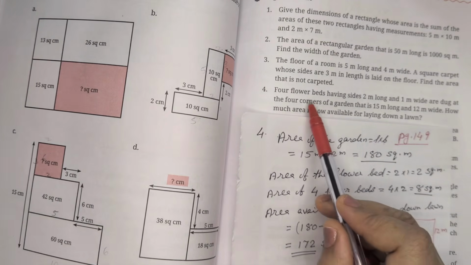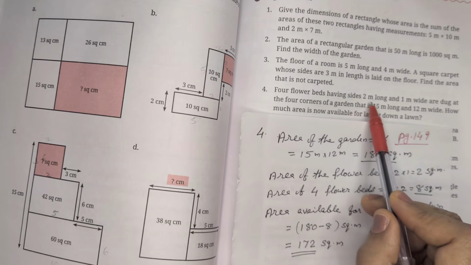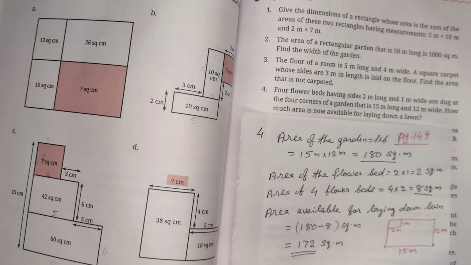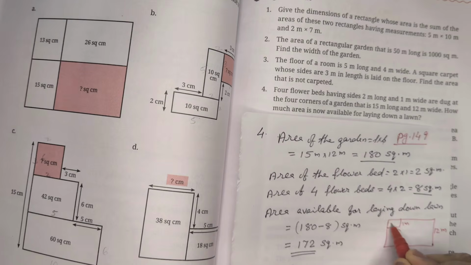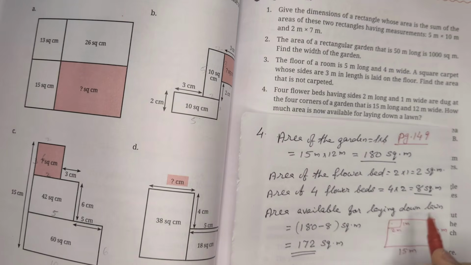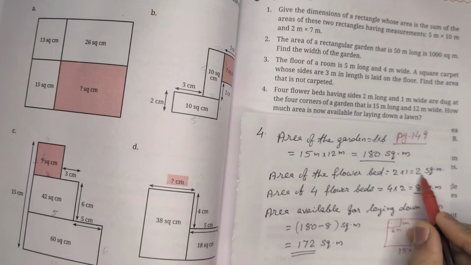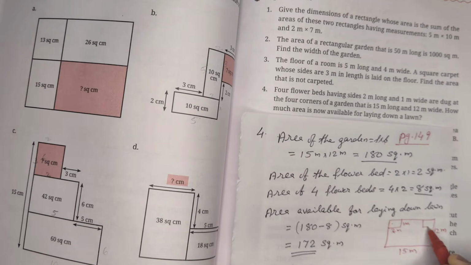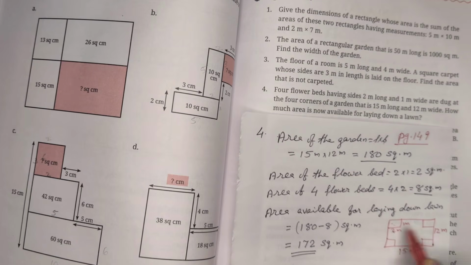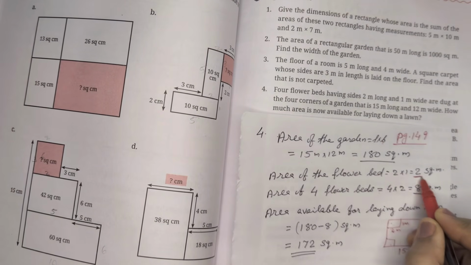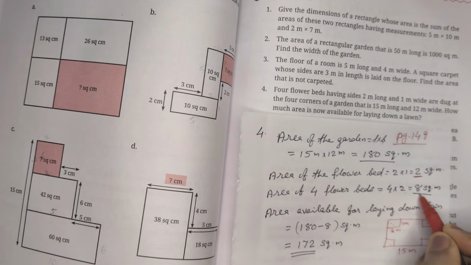Now there are 4 flower beds having sides 2 meter and 1 meter. So the area of one flower bed is length into breadth, 2 into 1, 2 square meter. Like that, in all 4 corners. So the total area of the flower beds, 1, 2, 3, 4 are there, so 4 into the area of one flower bed, 4 into 2, 8 square meter.